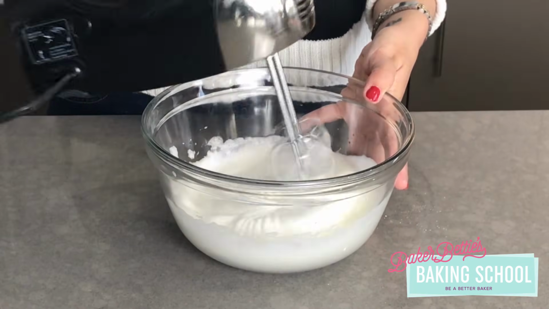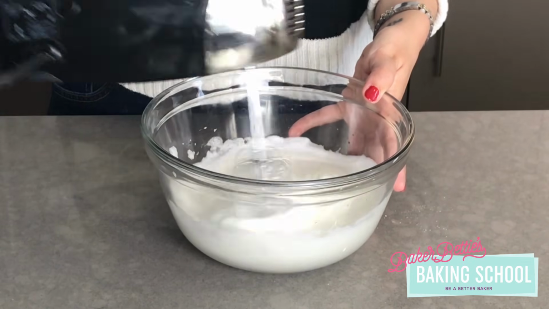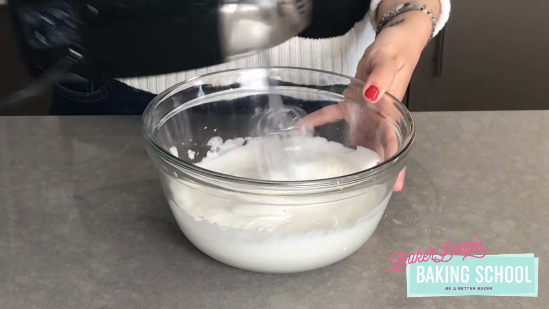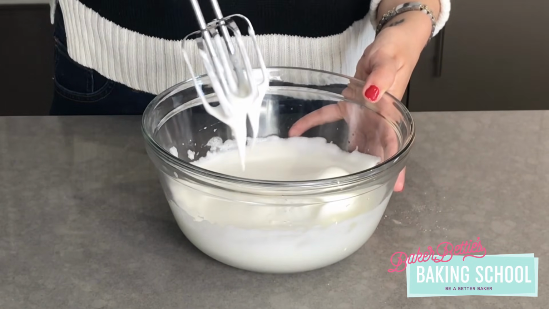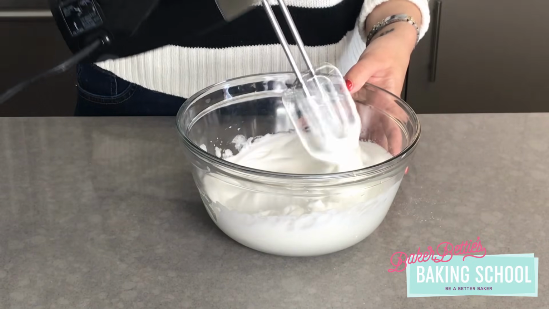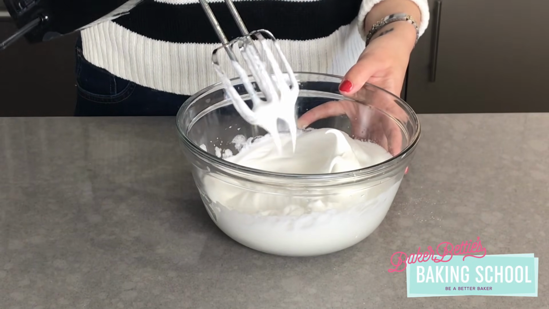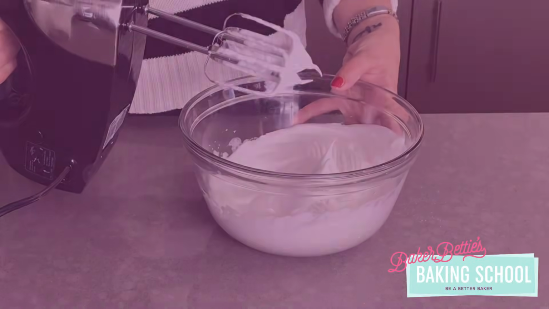In baking, peaks refer to the stiffness of whipped cream or whipped egg whites. As cream or egg whites are whipped, more air is incorporated into the mixture and it becomes thicker. Soft peaks barely hold their shape. Medium peaks hold their shape but curl over at the tip. And stiff peaks stand up straight and do not curl over.